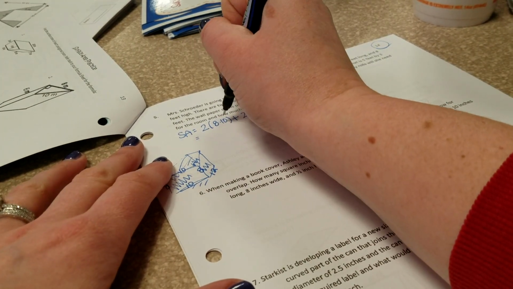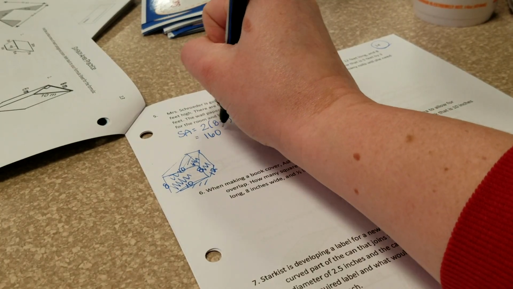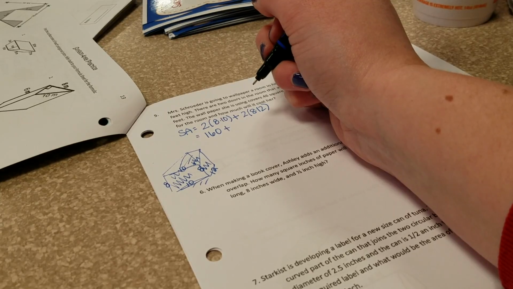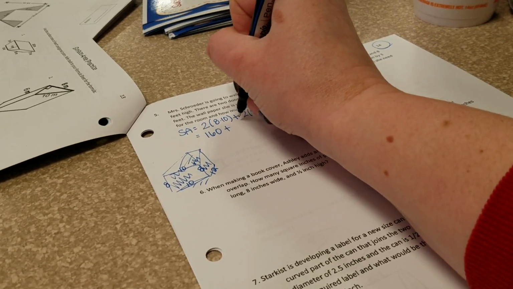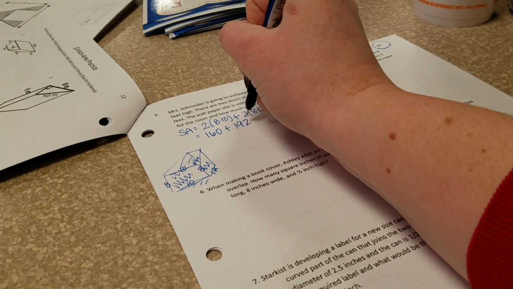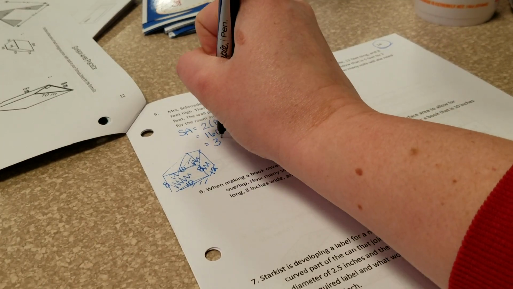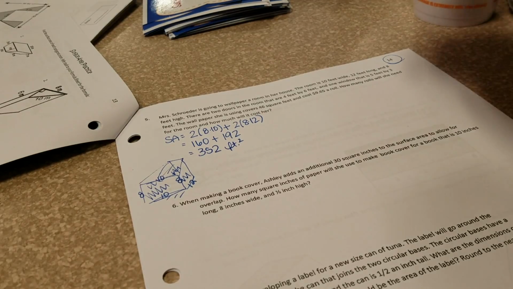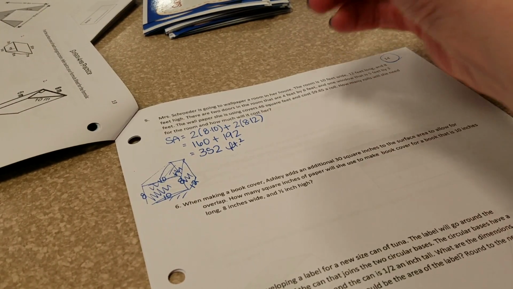So our surface area here is going to be 160 plus 2 times 8 times 12, which will give us 192. So our total area that we're going to be wallpapering is 352 square feet then. However, there's 2 doors in the room.